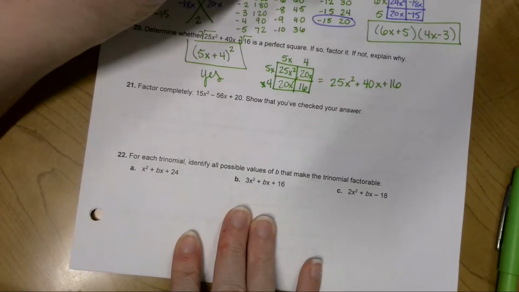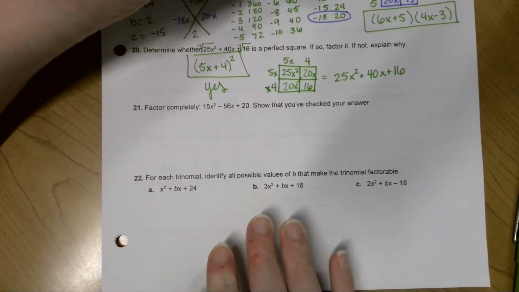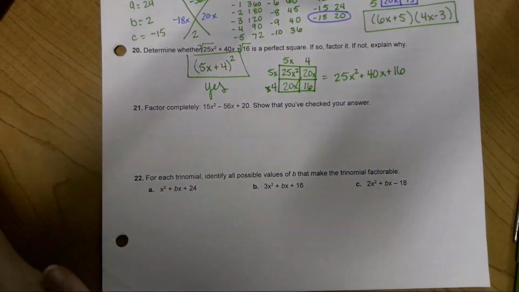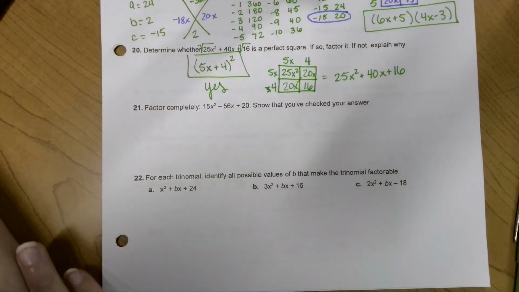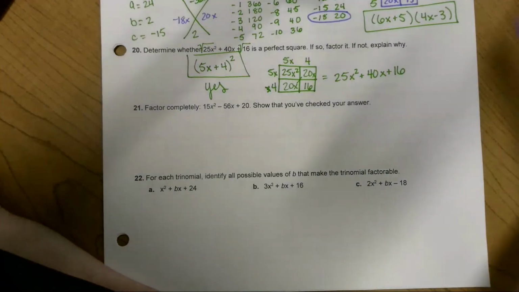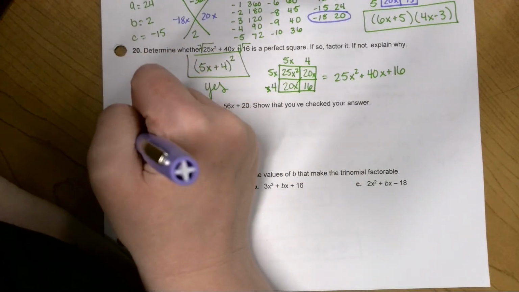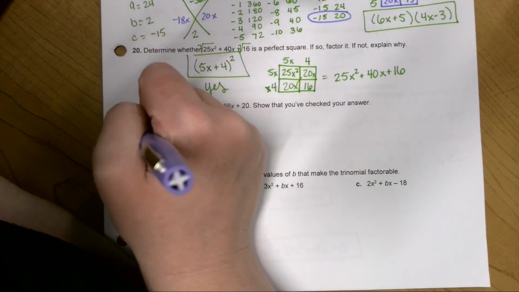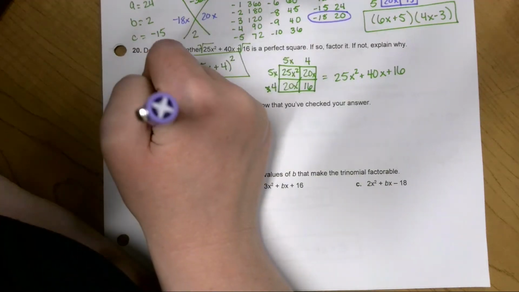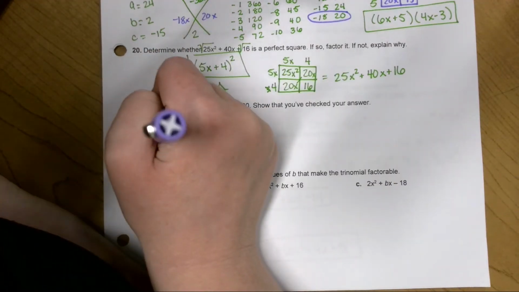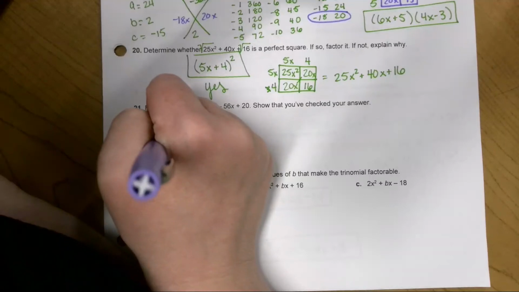All right, 21. Okay, another factoring one. Just trying to see if we can factor out a GCF, but we can't. Okay, so let's identify our A, our B, and our C. A is 15, B is negative 56, C is 20.